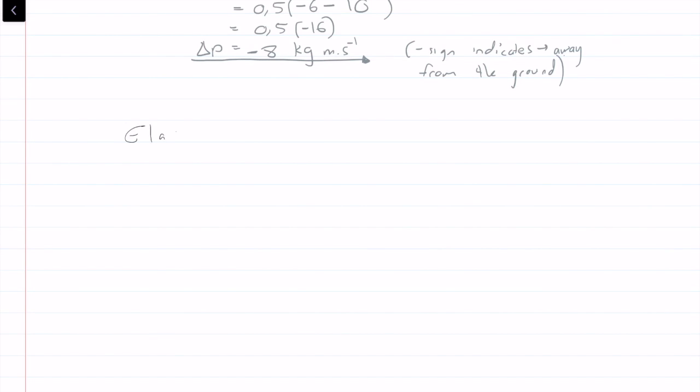elastic and inelastic collisions. So as you can see, we have 2 main types of collisions. Generally a collision is when 2 bodies, or one body goes into a stationary wall or something like that.